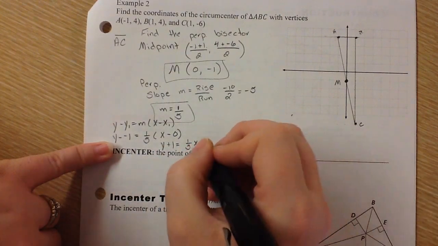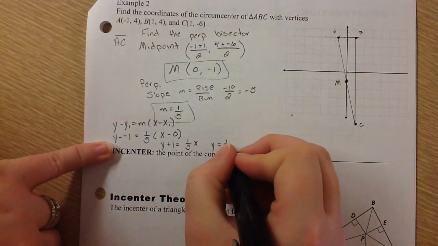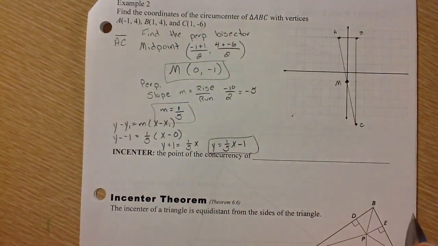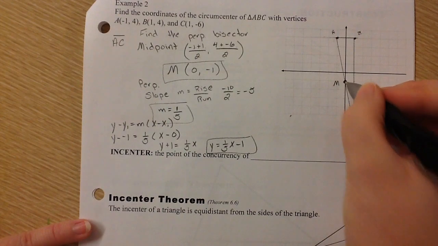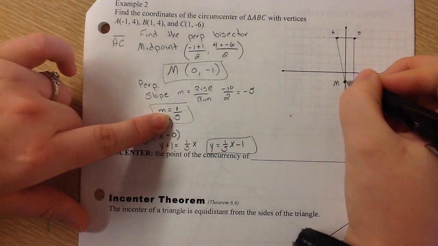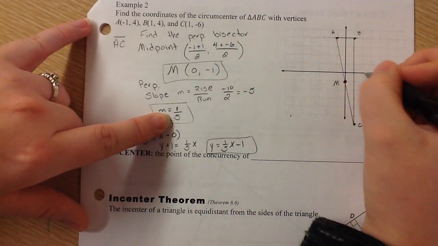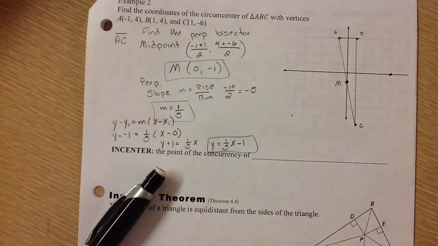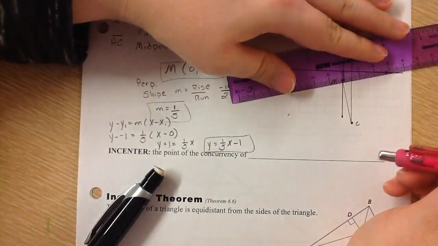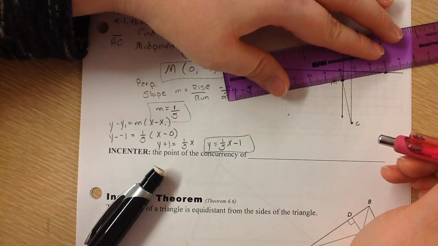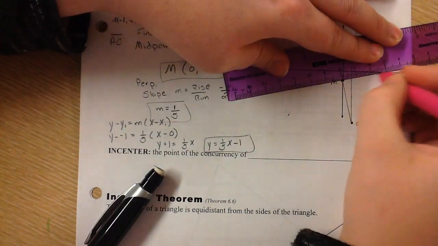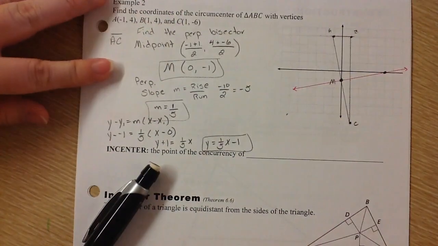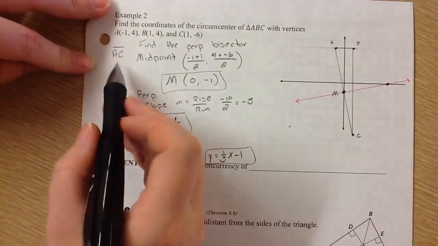Subtract the 1 over, y equals 1/5 x minus 1. So there's one perpendicular bisector. If I go through this point with a slope of 1/5, rise of 1, run of 5. But that's only doing one of them. I now need to do another.